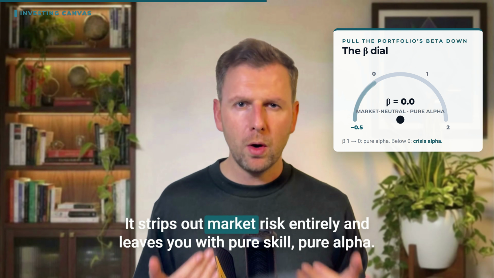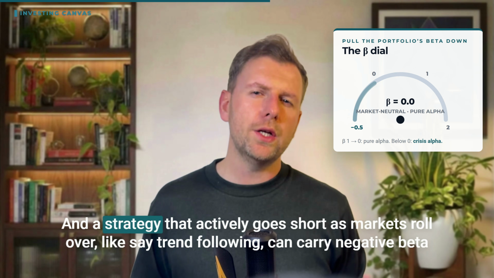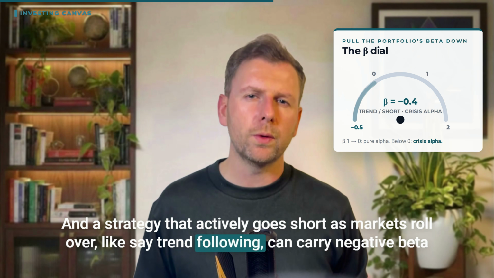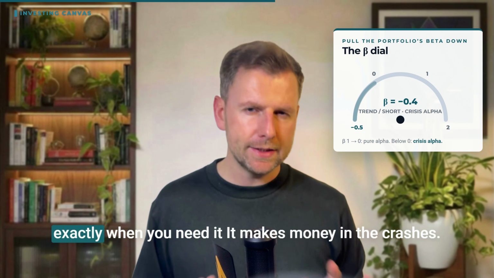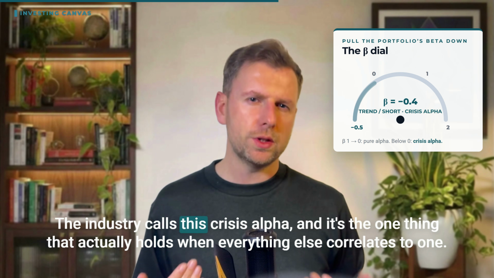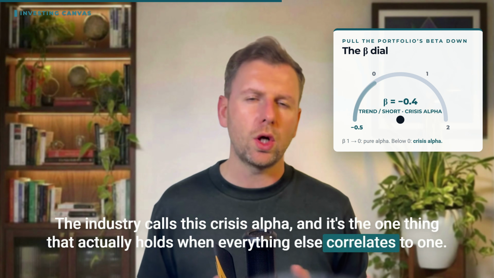It strips out market risk entirely and leaves you with pure skill, pure alpha, and a strategy that actively goes short as markets roll over, like say trend following, can carry negative beta exactly when you need it. It makes money in the crashes. The industry calls this crisis alpha, and it's the one thing that actually holds when everything else correlates to one.